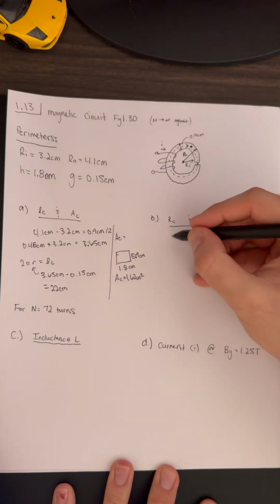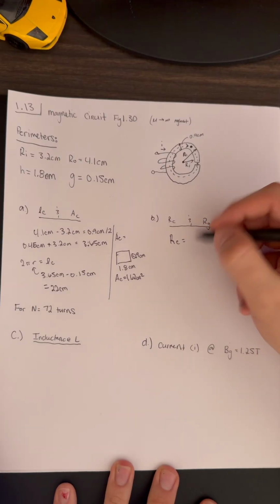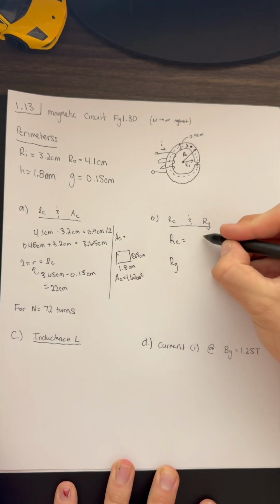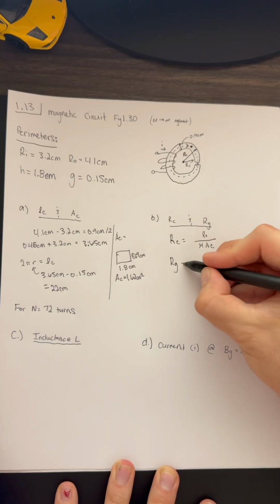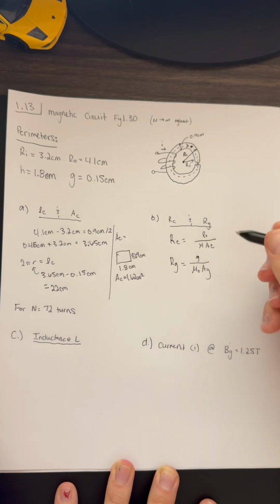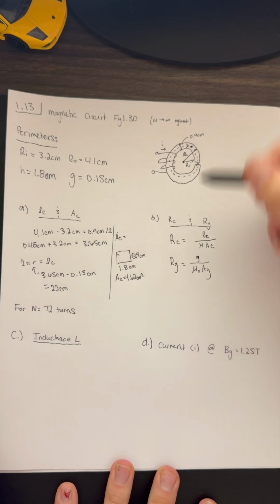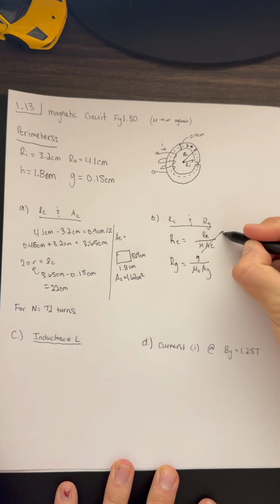Now on to B. So B, there's two formulas for the reluctance. So the reluctance of the core, and then we have the reluctance of the gap. And RC is equal to LC over mu AC, and then RG is equal to the gap divided by mu naught times Ag. So these two formulas, you can derive them, or you can just write them on a formula sheet. LC, we calculated over here, but RC, since it's given in the equation that mu is infinity, if mu is infinity, then this whole thing goes to 0.